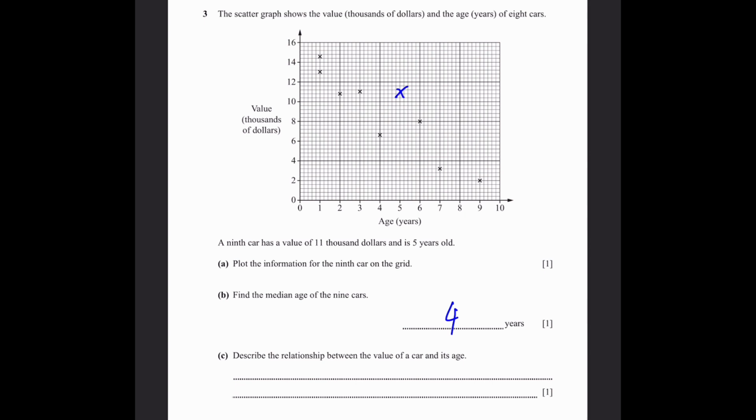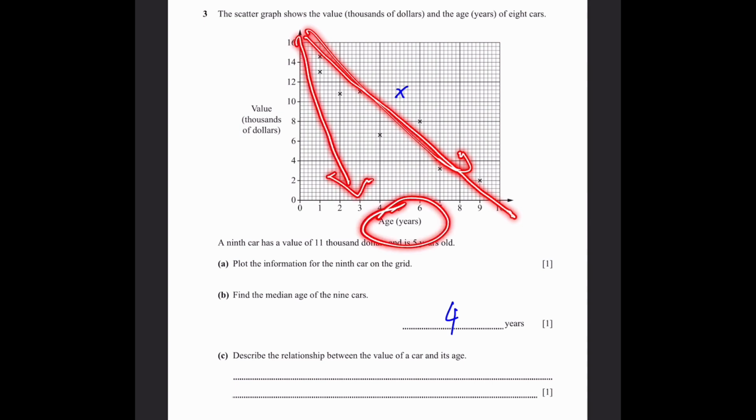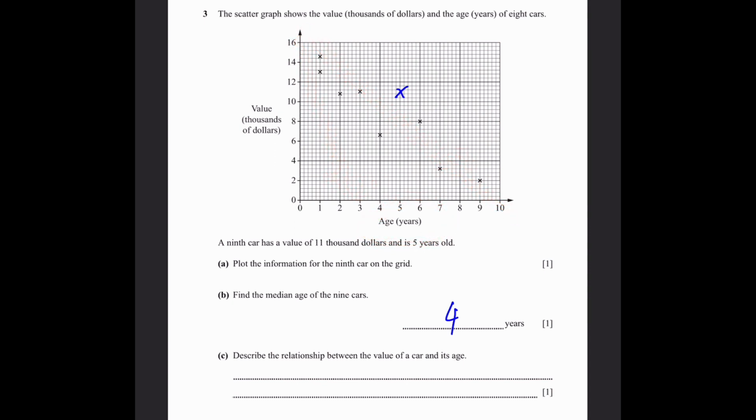C. Describe the relationship between the value of a car and its age. You can see, let's say we draw a line of best fit, something like this. Not exactly sure, but it's approximate. So if we draw something like this, you can see that it's a negative slope, which means the value decreases, goes from 16K to 2K as the age increases, which means as the car's age increases, the car's value decreases.